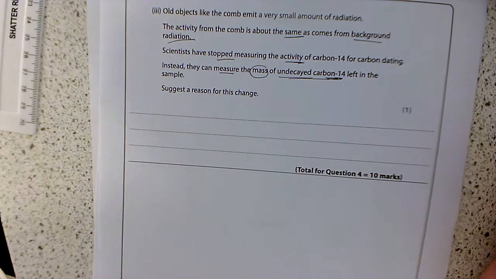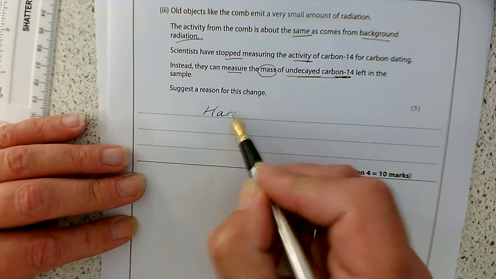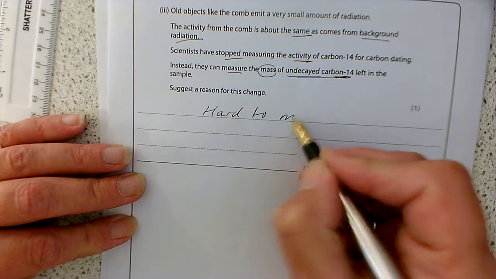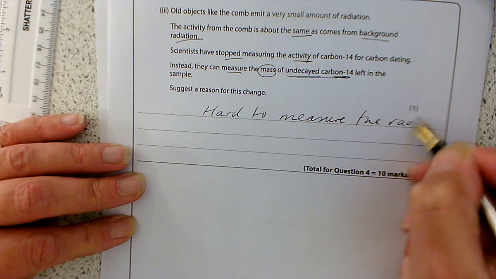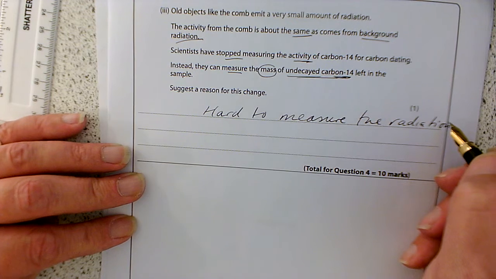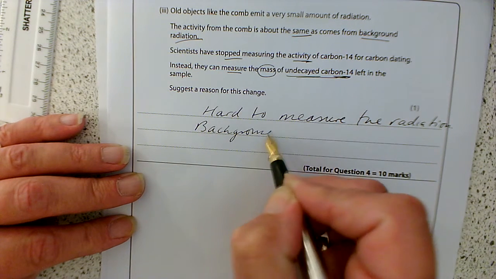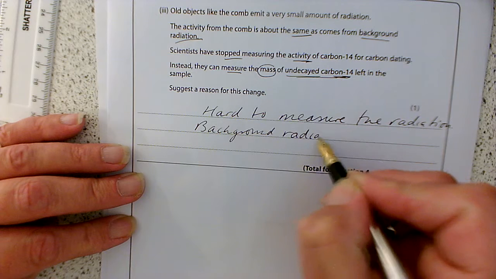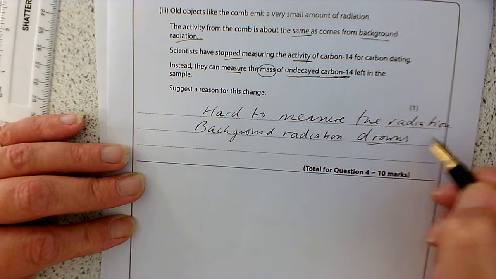I don't know, what would a good reason be? Lots of reasons. It's hard to measure the radiation because it's really small. Background radiation drowns the results.